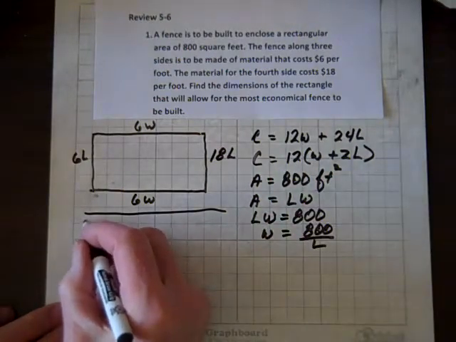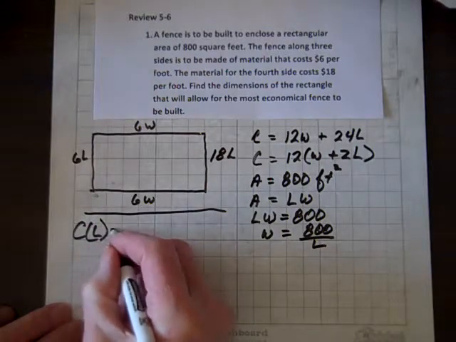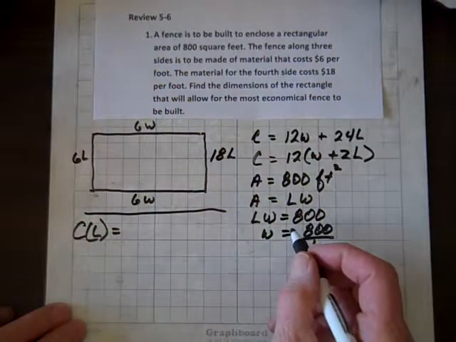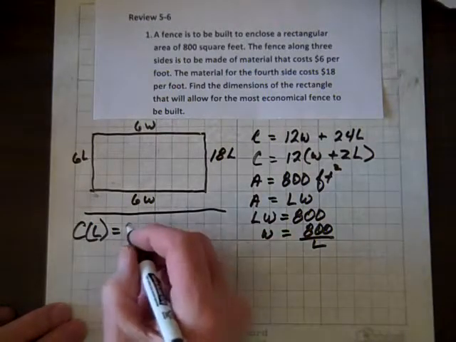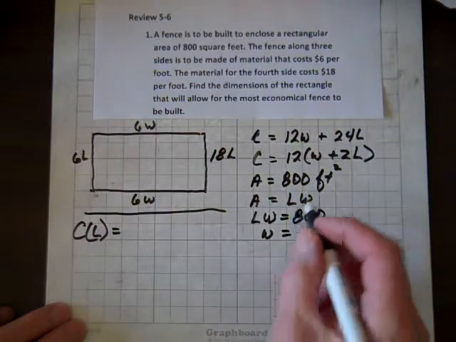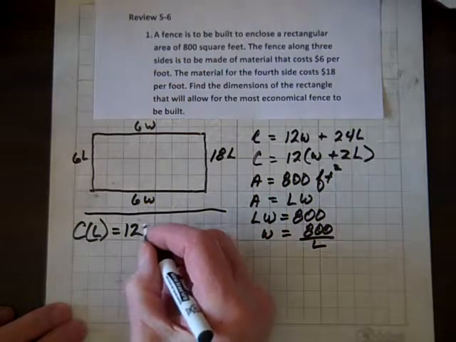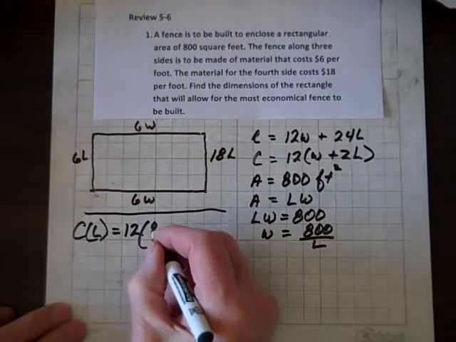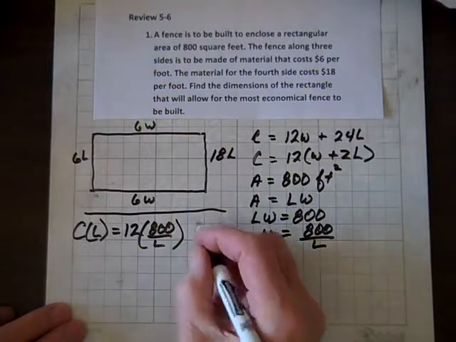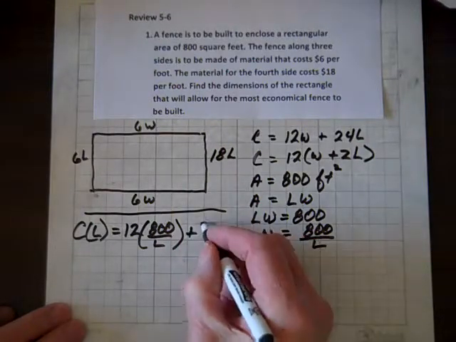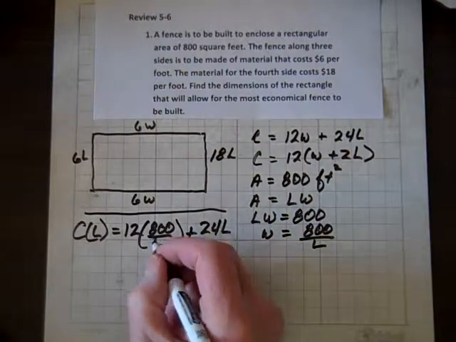So now we've got this cost equation here. We can write that in terms of L. I'm just going to write 12 times, and wherever I see a W, I'll put 800 over L, plus 24L. So now we have the cost in terms of L.